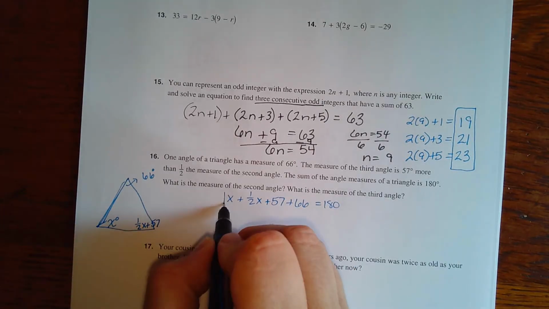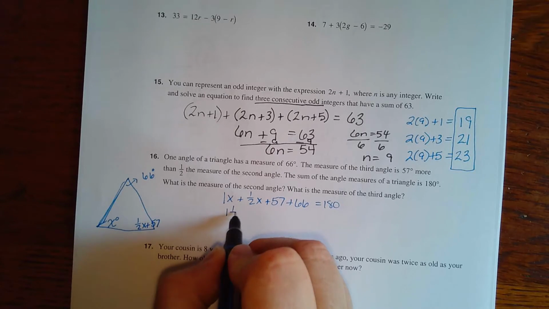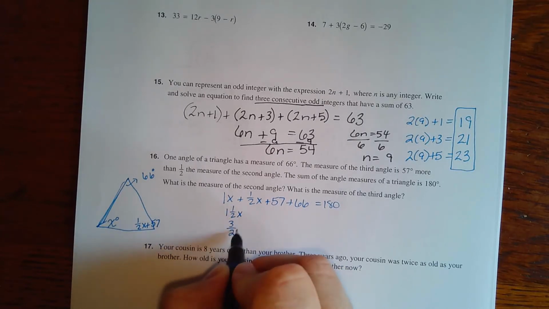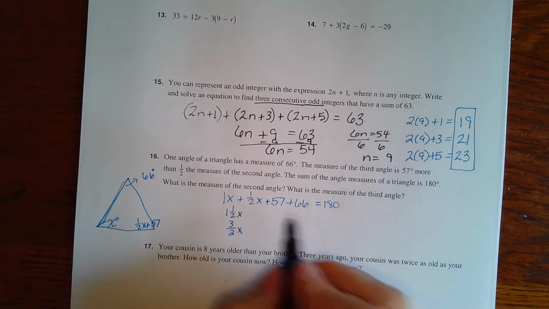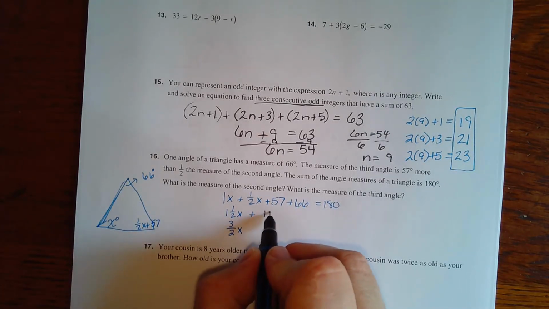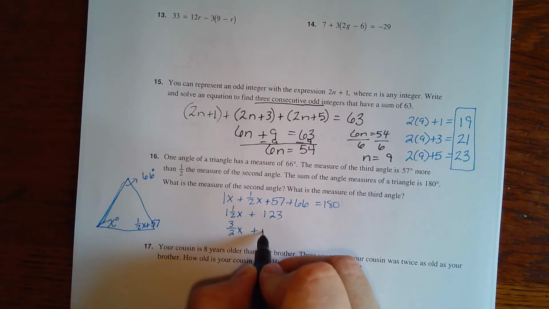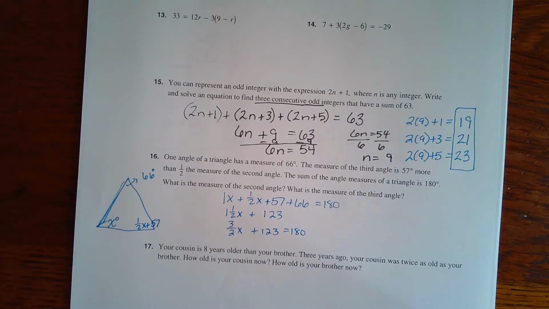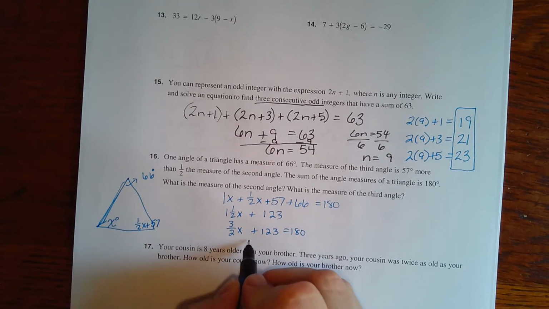Well, this here is going to be 1.5x, or 3 over 2x. These two added here are going to give me 123. So the first step, after we combine like terms, we're going to take and subtract the 123 across.